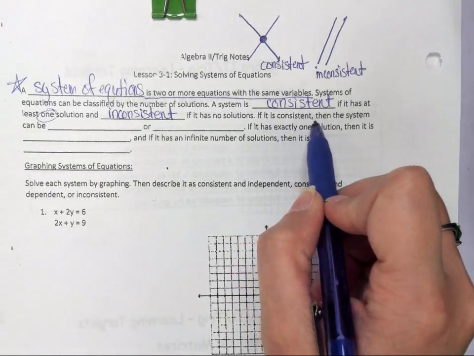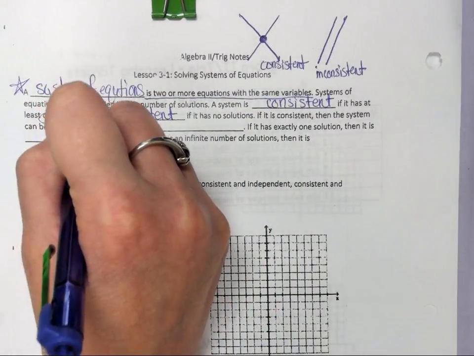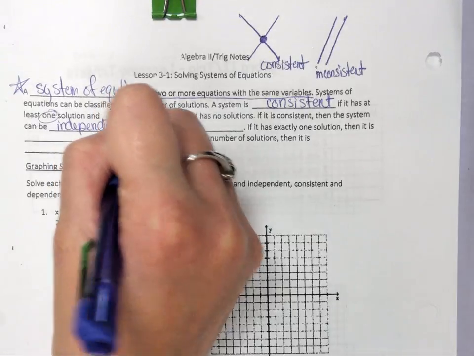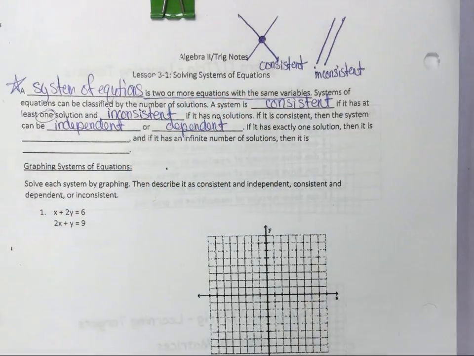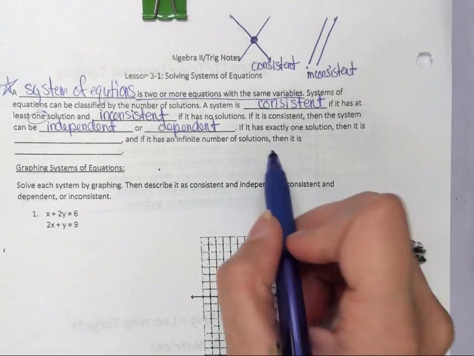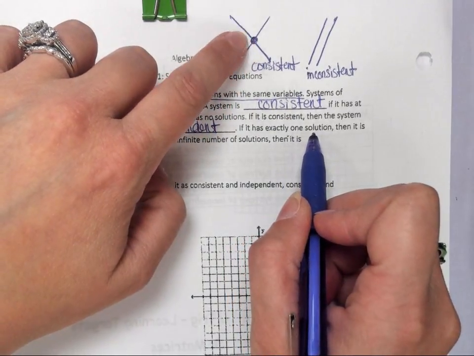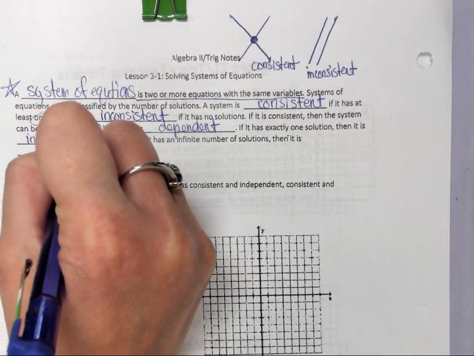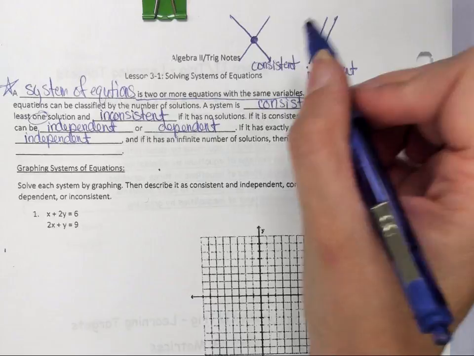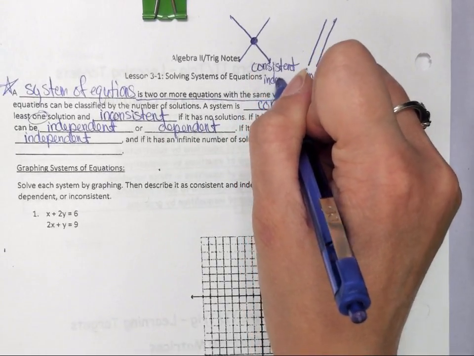All right, so if it's consistent, then the system can be independent, or it can be dependent. So let's talk about which one's which. If it has exactly one solution, so if it looks just like this picture, then it's independent. So if it crosses at one point, we call it consistent and independent.